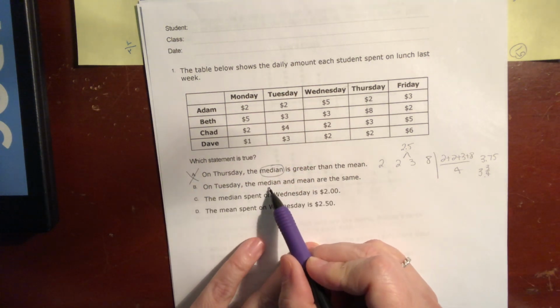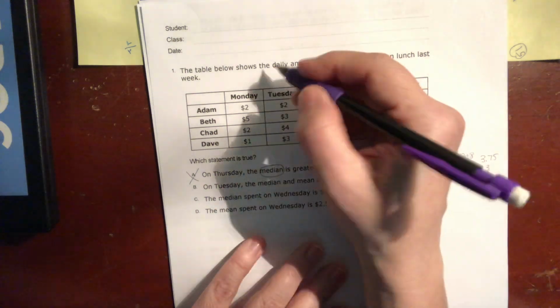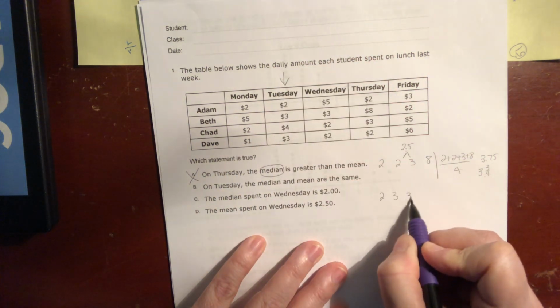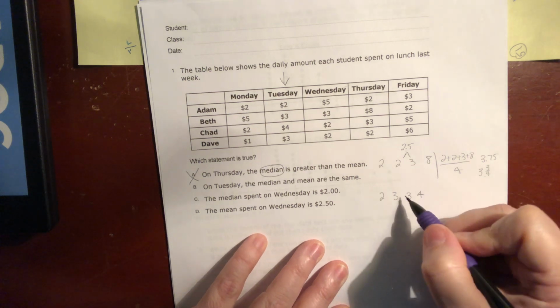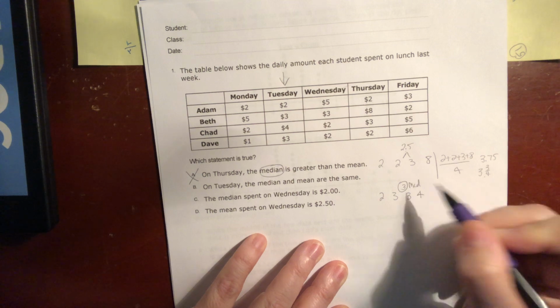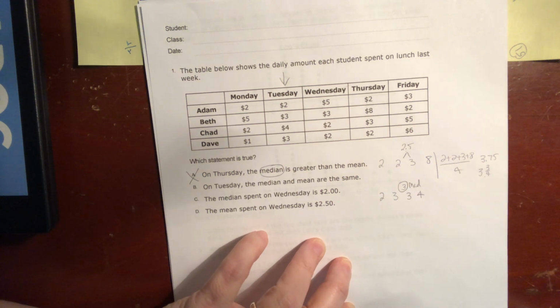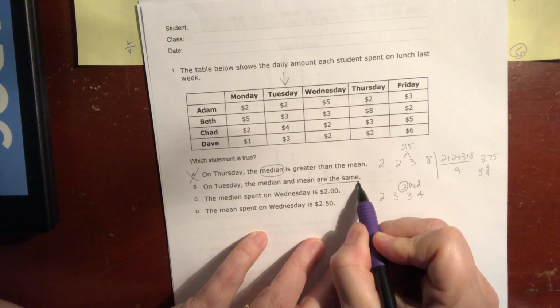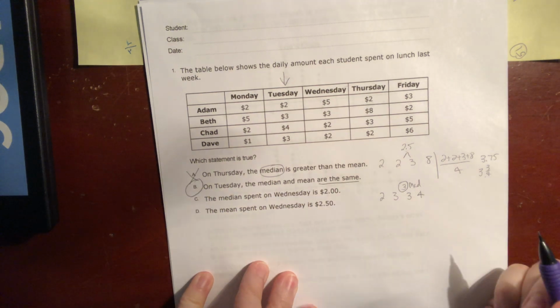On Tuesday, the median and the mean are the same. So let's look at Tuesday. Let's put the numbers in order: 2, 3, 3, 4. So the median is 3. If we add 2 plus 3 plus 3 plus 4, we get 12. We divide that by 4, and we get 3. And so this is looking probable.